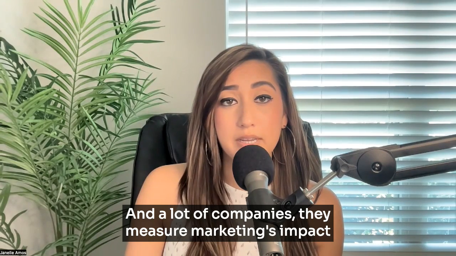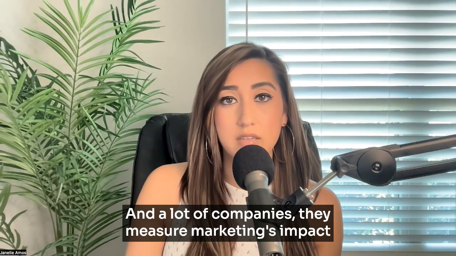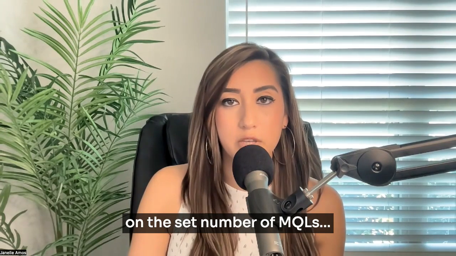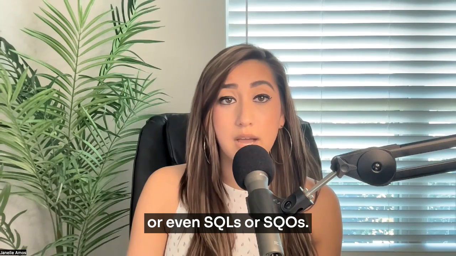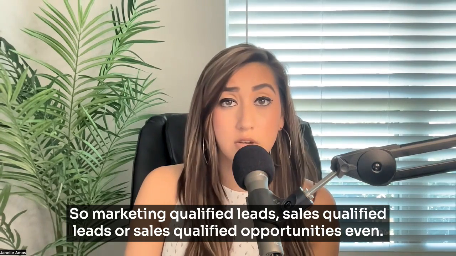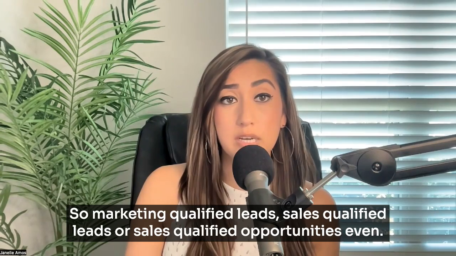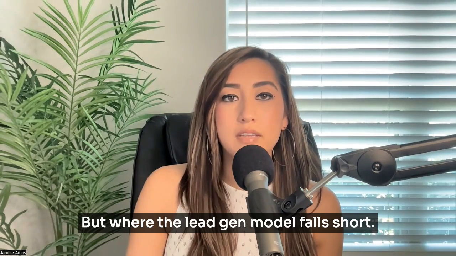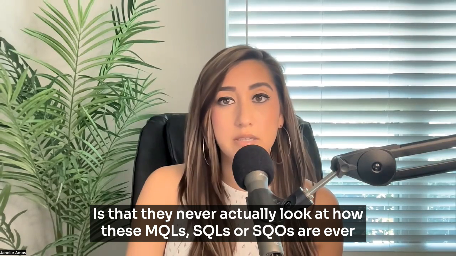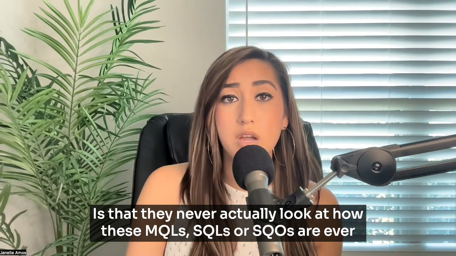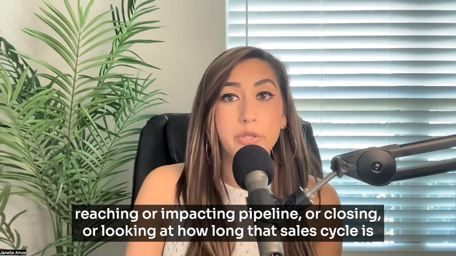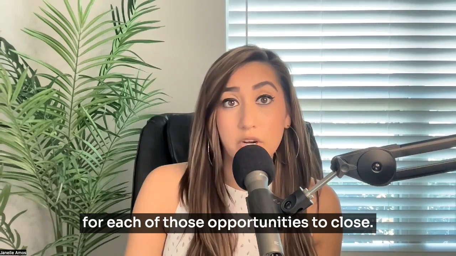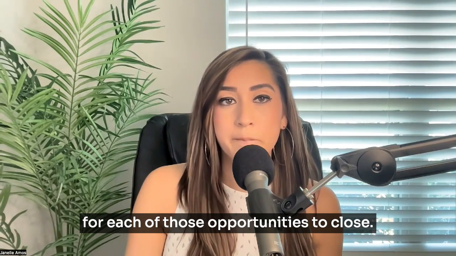And a lot of companies, they measure marketing's impact on the set number of MQLs or even SQLs or SQOs. So marketing qualified leads, sales qualified leads, or sales qualified opportunities even. But where the lead gen model falls short is that they never actually look at how these MQLs, SQLs, or SQOs are ever reaching or impacting pipeline or closing, or looking at how long that sales cycle is for each of those opportunities to close.